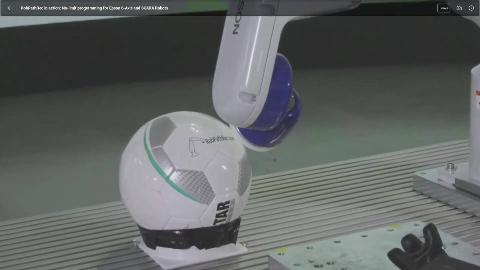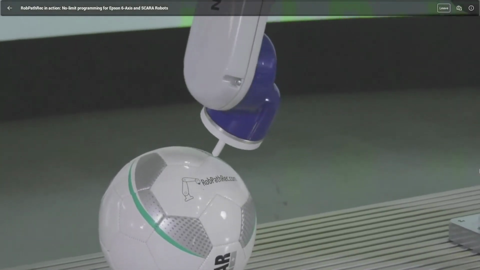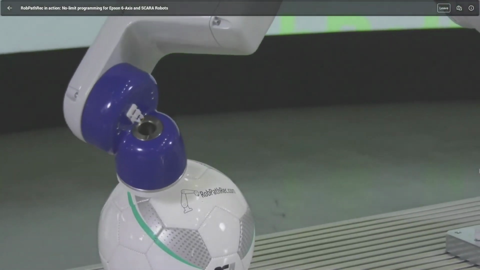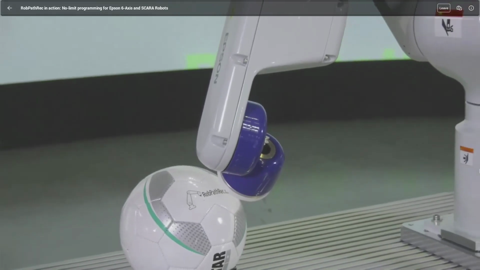Once it's ready, then we can go with a fast movement as well. So what about if I have such a path and there is some obstacle in between? What do you recommend, for example?